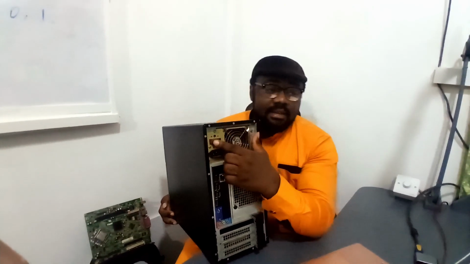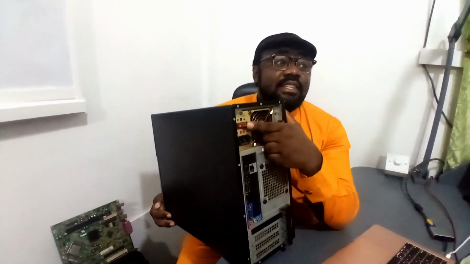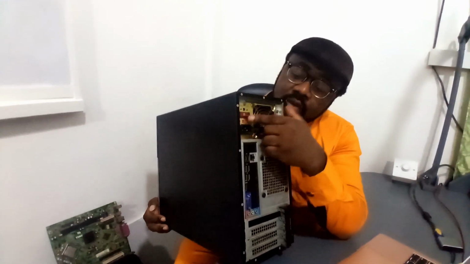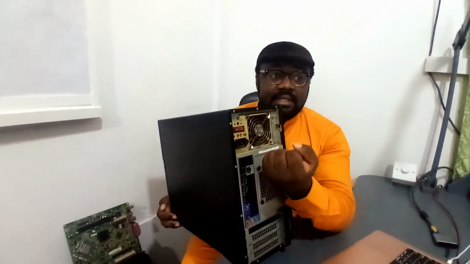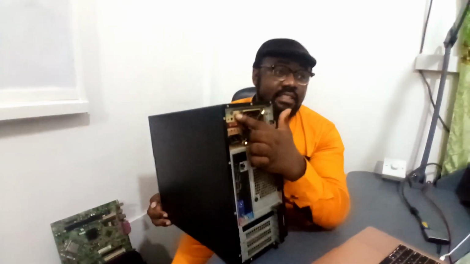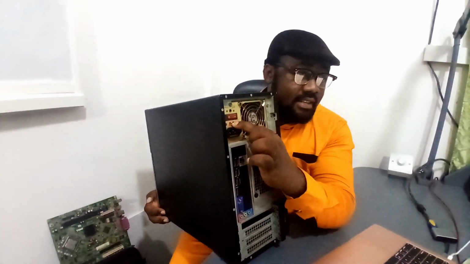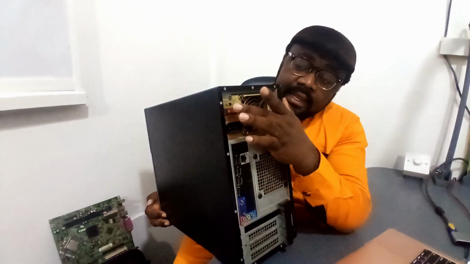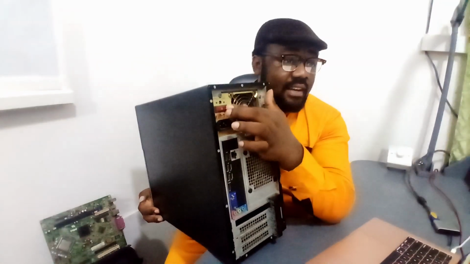Have you seen the switch here? I'm talking about the switch here. Have you seen this? This is a switch that enables you to cut power from entering the system even if the cable is connected. So it is an on and off switch. This is not the same as the AC/DC switch. This one is not the same. With this one, if you don't want power in your system, you can just turn it off over here.